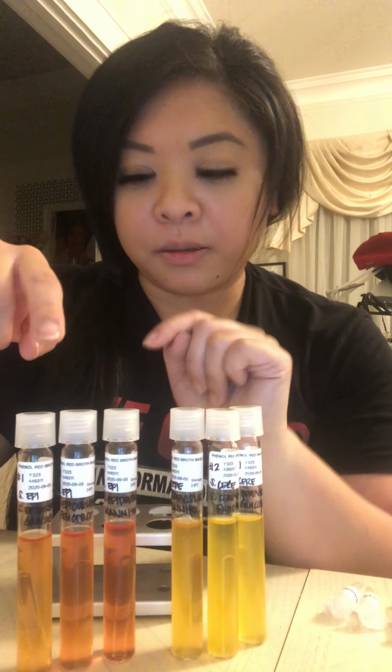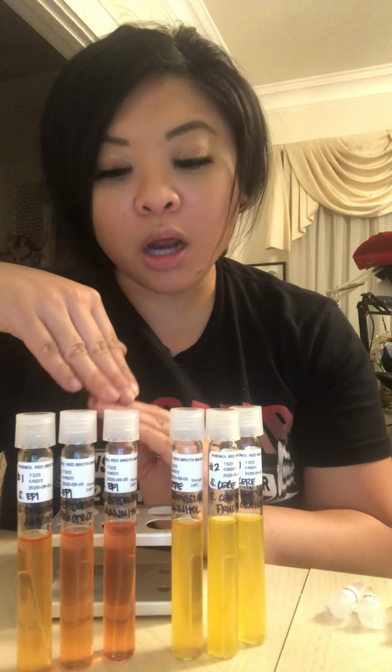And my glucose, fructose, and mannitol on my S. epidermidis have somewhat of an orange color. It's certainly not a perfect orange, but certainly not a perfect red. But I'm going to say that they are also fermenters without gas.